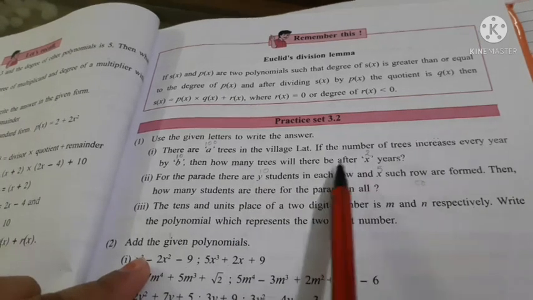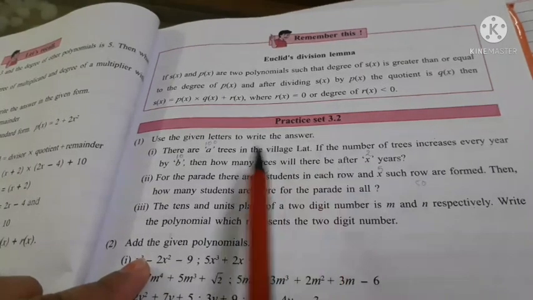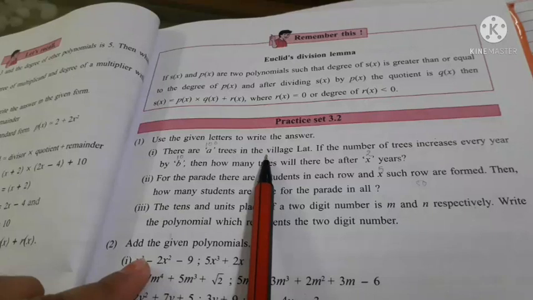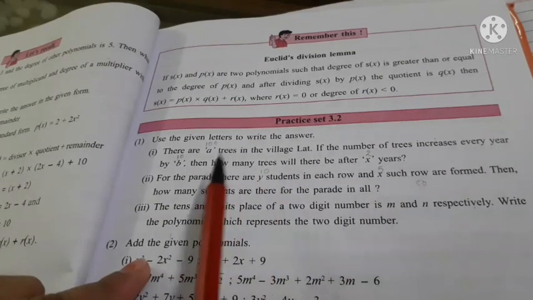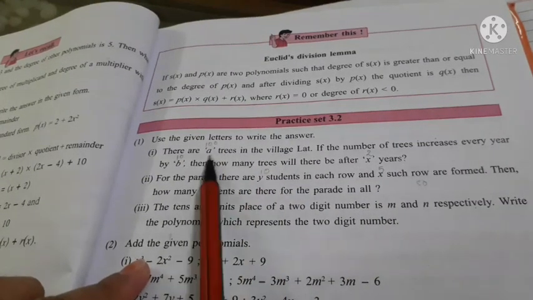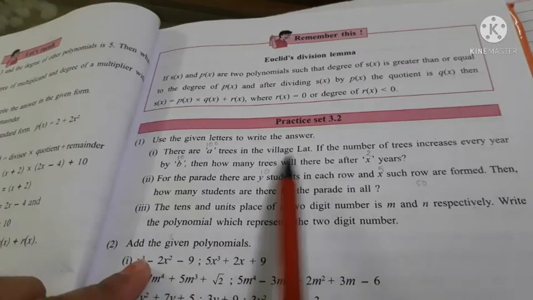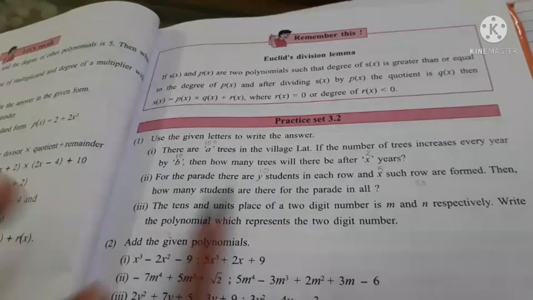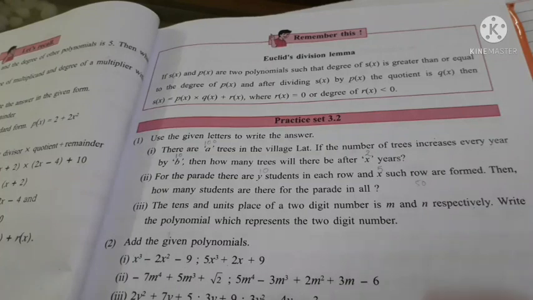Now, when you are asked about the total trees, 100 trees are already there in the village, and after 2 years, 20 trees have increased. So 100 plus 20, what will you get? That is 120. Okay, I hope, students, you understood.